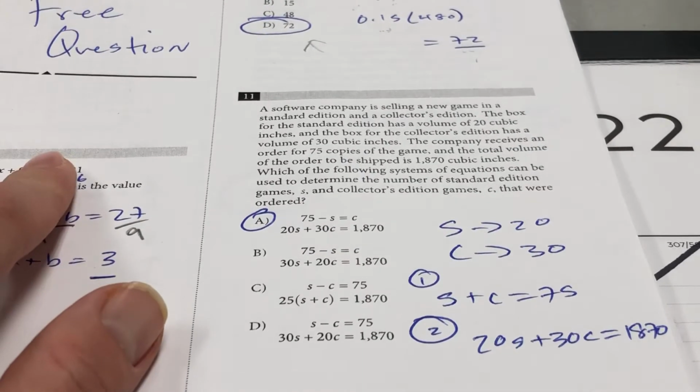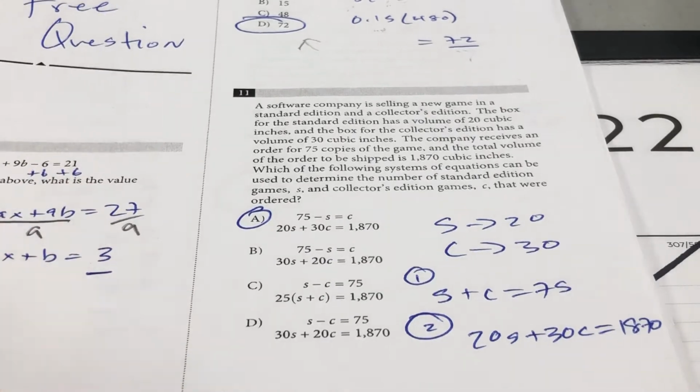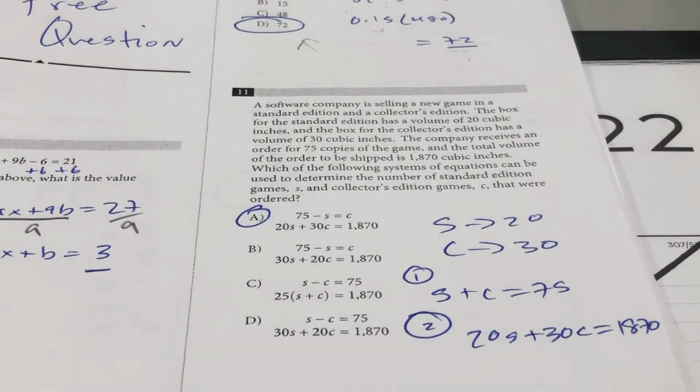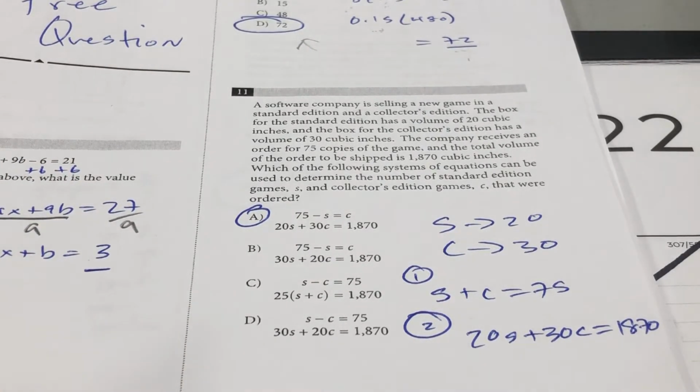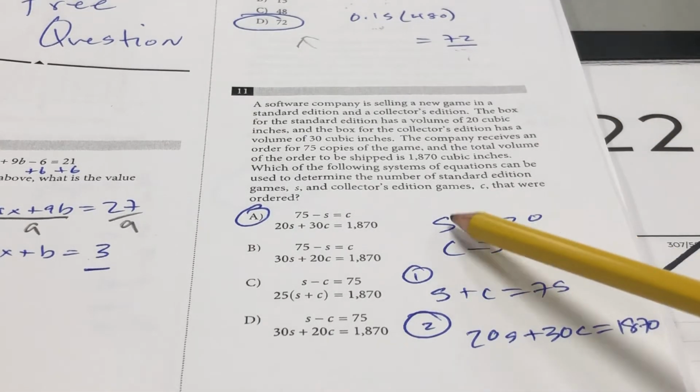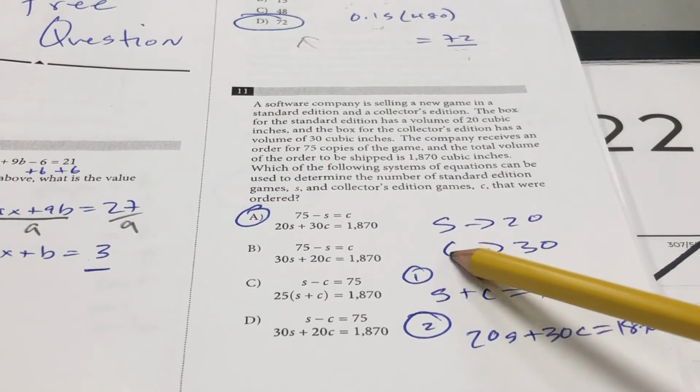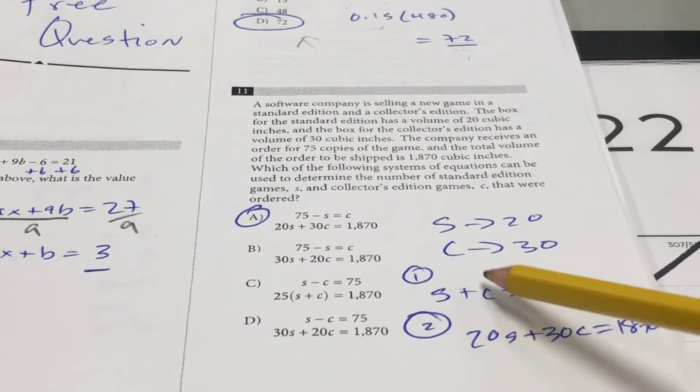A software company is selling a new game in a standard edition and a collector's edition. The box for the standard edition has a volume of 20 cubic inches, and the box for the collector's edition has a volume of 30 cubic inches. The company receives an order for 75. So if S is the standard and C is the collector's edition, I know that S plus C equals 75.